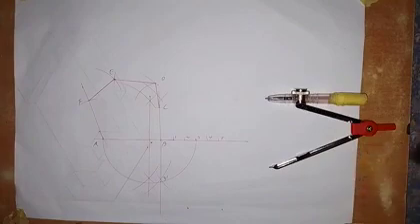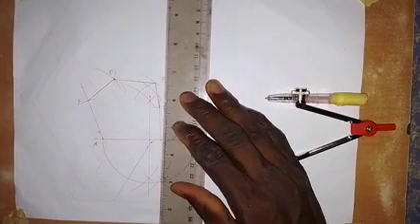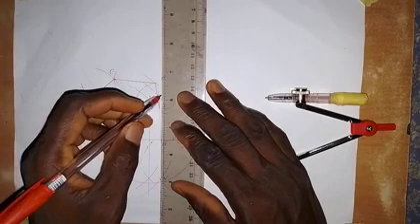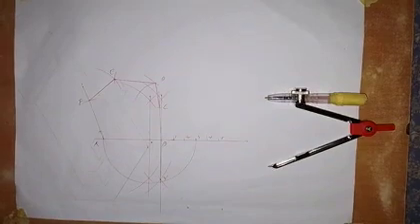Looking at what I have here, it's as if the line is coming to this point. So we just need to get the midpoint. It's as if the midpoint is falling at B. So just go on, it falls at B.